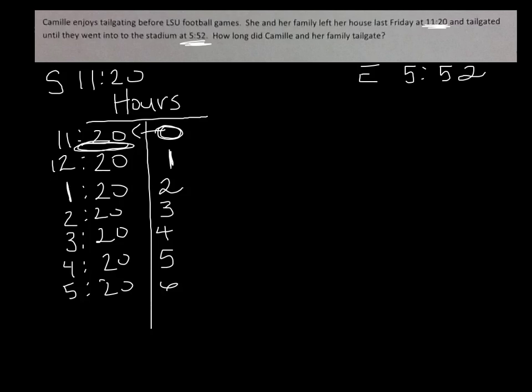Now, the problem is that our end time is 5:52. So, if we go to 6:20, we would go past our end time. So, we're stopping now. So, we know that so far, the total time she's been tailgating is 6 hours. Now, we don't know how many minutes. So, we're going to come over here and we're going to make another chart, and this is just going to be for the minutes. It's another T-chart, and we're going to label this minutes.